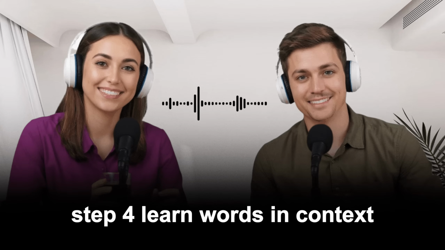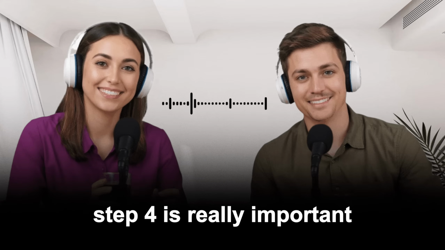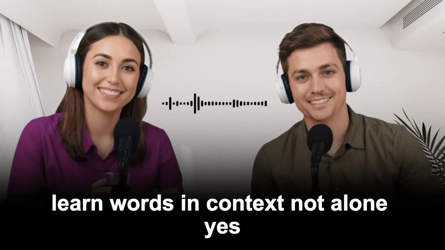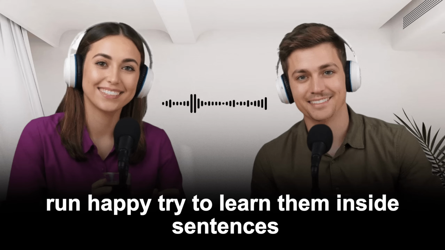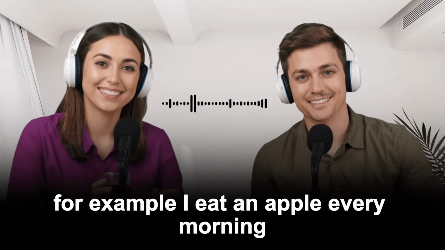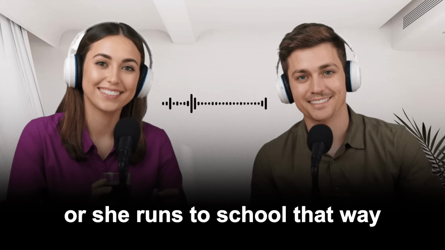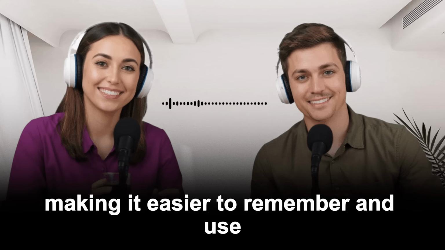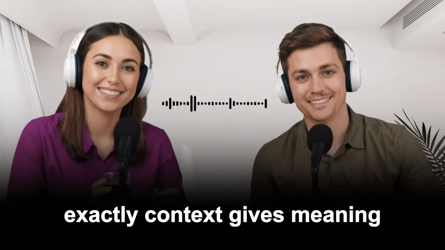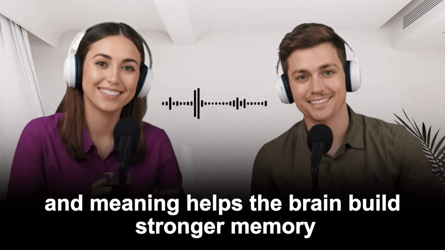Step 4. Learn words in context. Step 4 is really important. Learn words in context, not alone. Yes, instead of memorizing a list like apple, table, run, happy, try to learn them inside sentences. For example, I eat an apple every morning, or she runs to school. That way, your brain connects the word with real situations, making it easier to remember and use. Exactly. Context gives meaning, and meaning helps the brain build stronger memory.